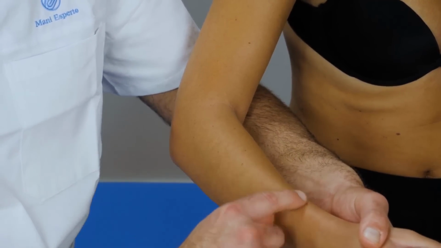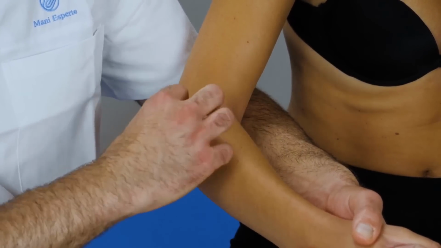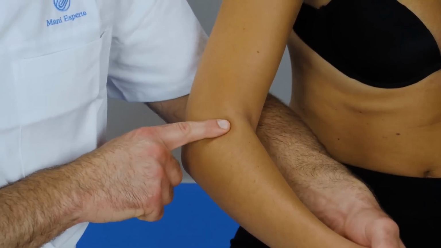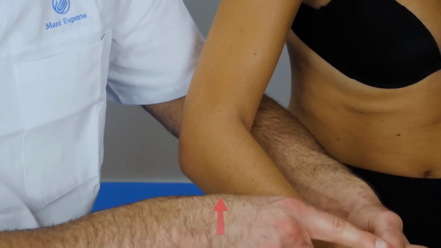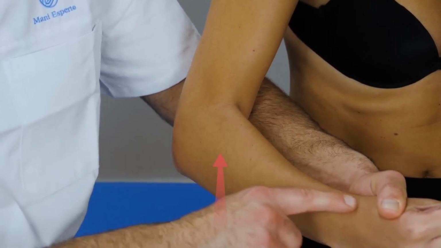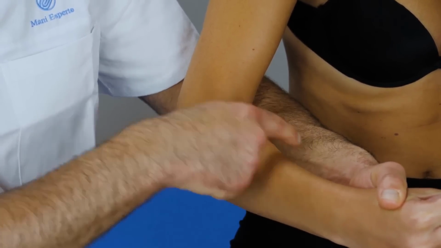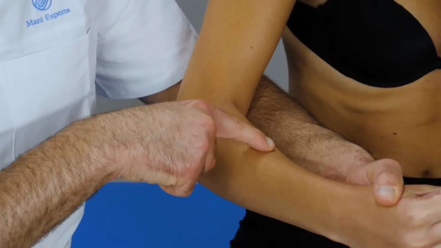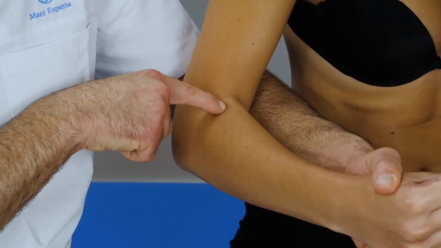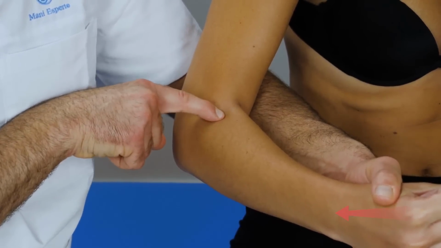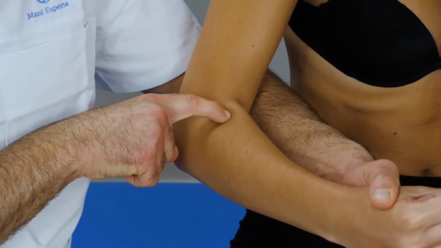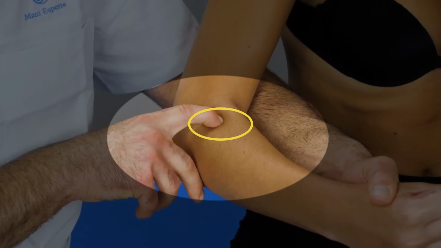Now I'm showing you the brachioradialis. It is a very easy muscle to locate, and by asking the patient to flex a bit the elbow in semi-pronosupination, I can see it, and if I ask her instead to do an extension of the wrist, I can locate the long radial carpal extensor.